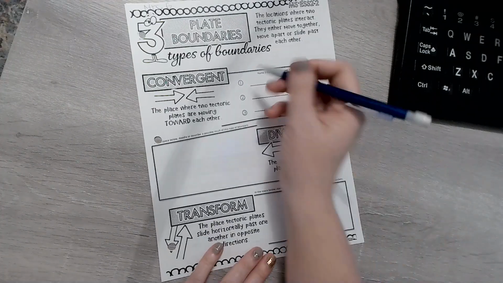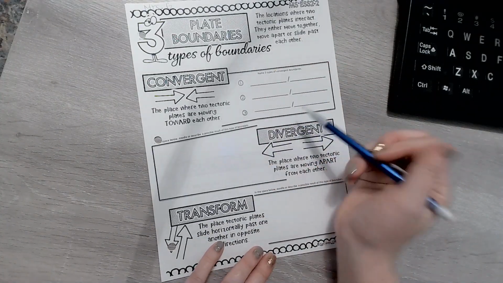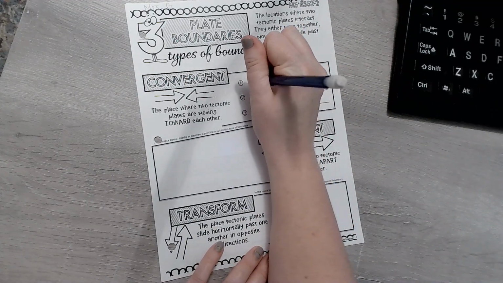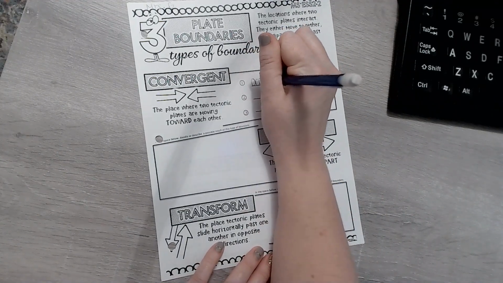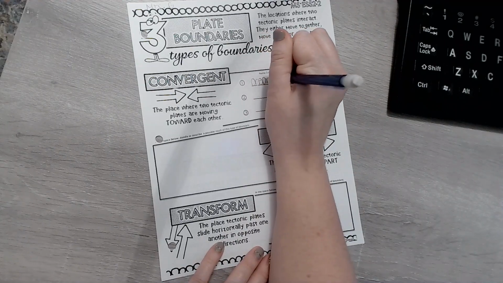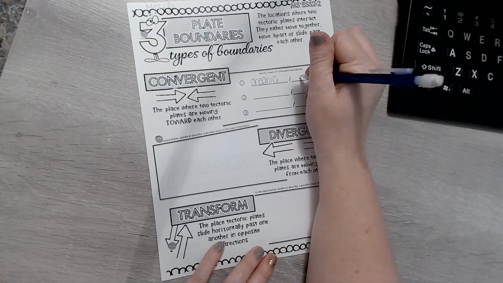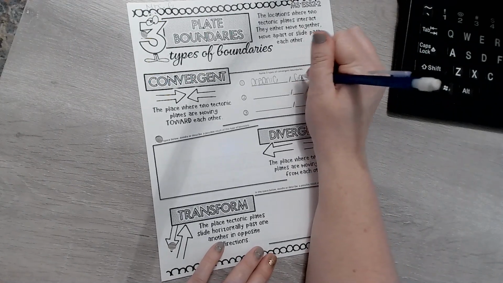Well, I know that there are 2 different types of plates and they both can come together. So I have oceanic and continental.